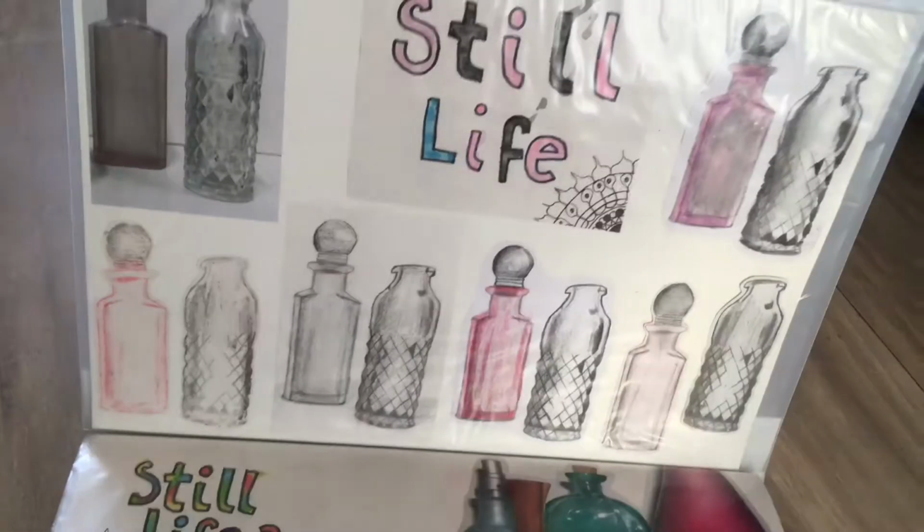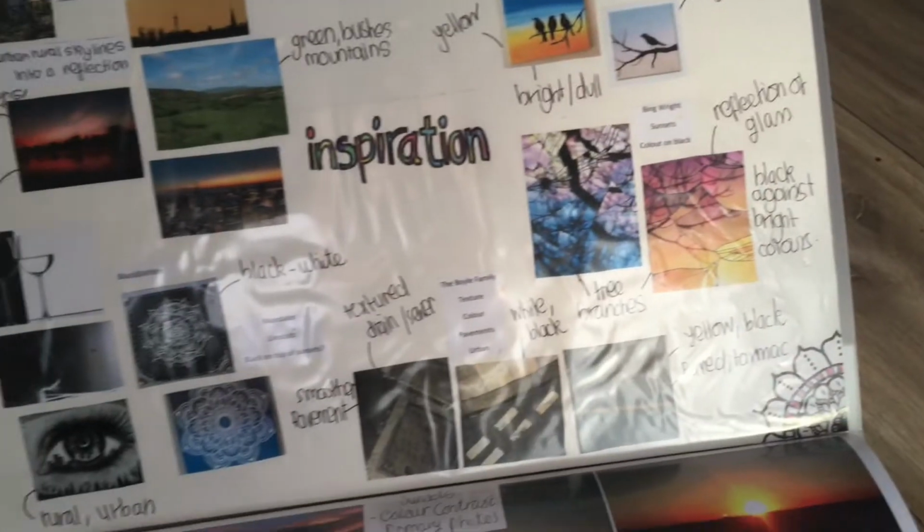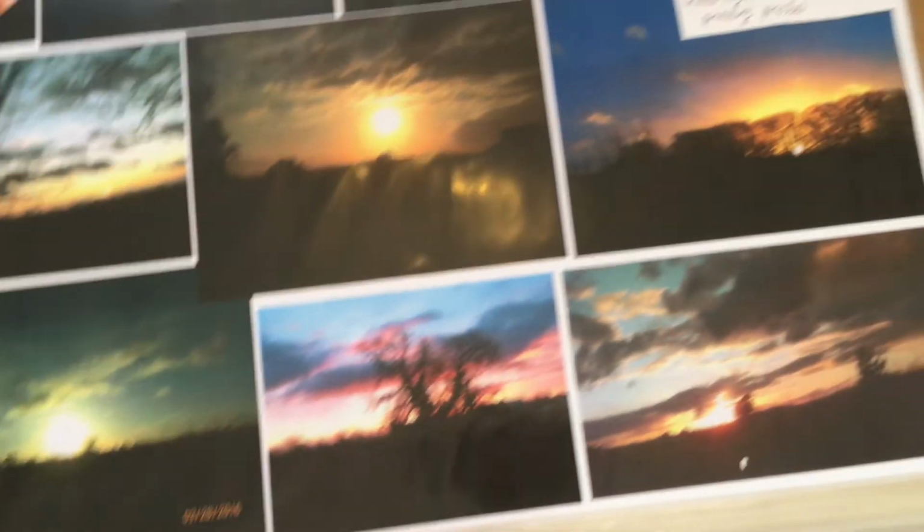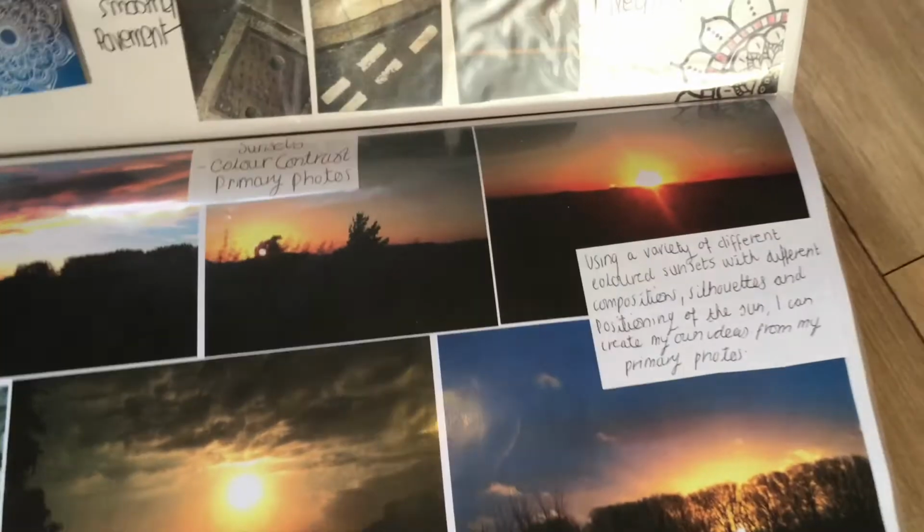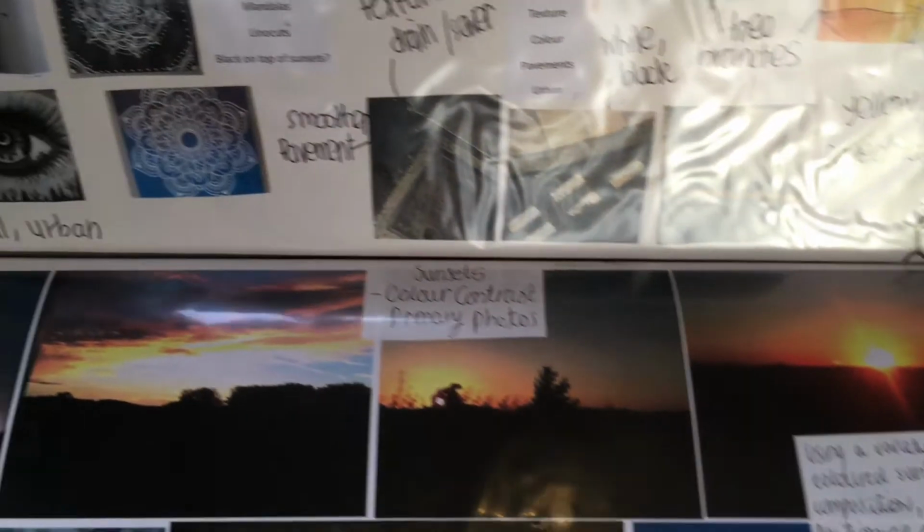So right at the beginning I had no inspiration, and when I'd done my mind map I'd meant to have included pictures, which I hadn't, so I did a little inspiration page with a load of pictures, and then I wrote some ideas about what I could take from the pictures around it, and that counted for the rest of my mind map, which I hadn't done.